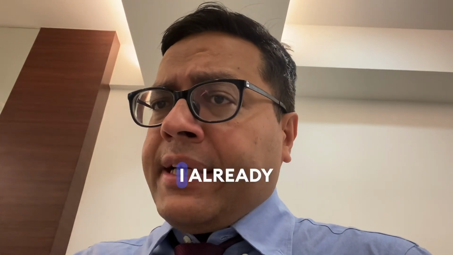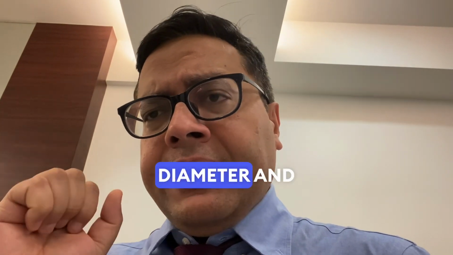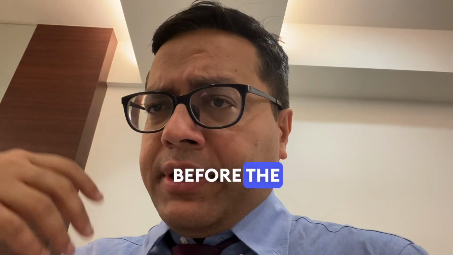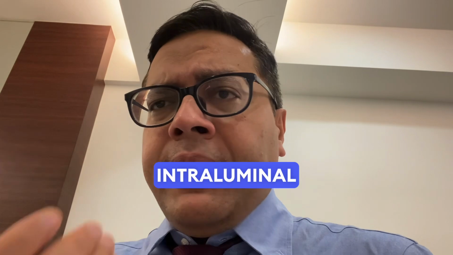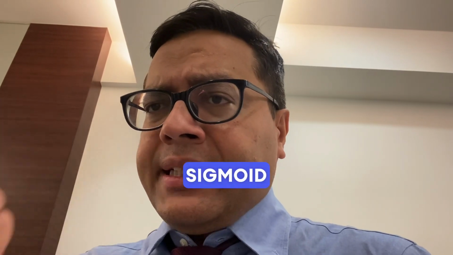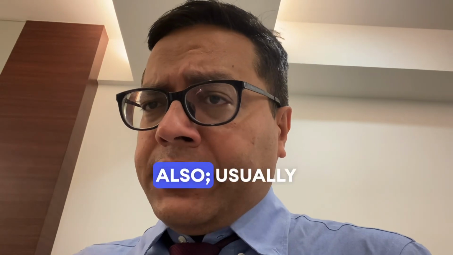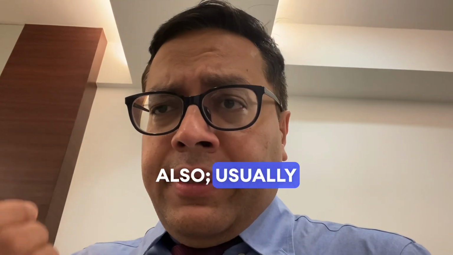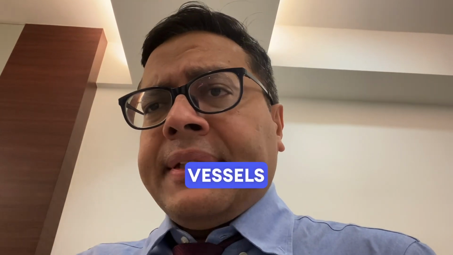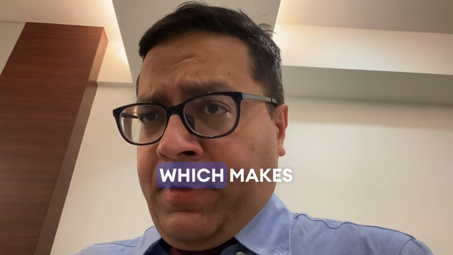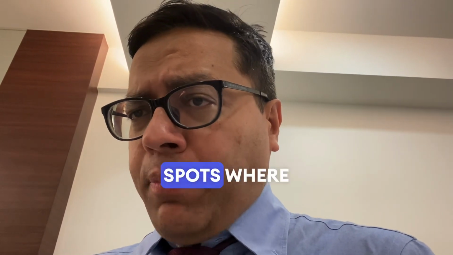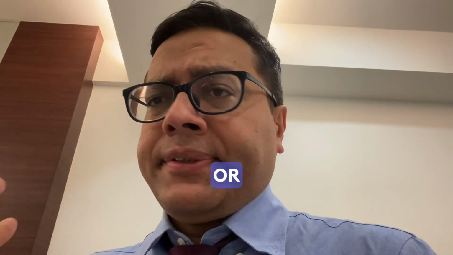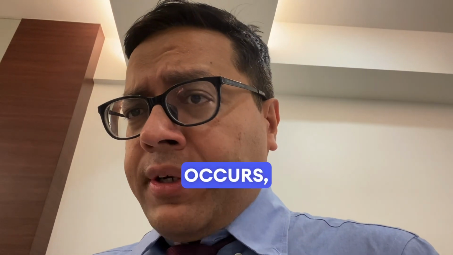So the two key reasons I already mentioned: it has the narrowest diameter and it is the final storage site before the stool is sent to the rectum. So the intraluminal pressure which is created inside the sigmoid colon is much higher. Plus there are some other reasons also. Usually it is seen that some small blood vessels penetrate the sigmoid colon wall, which makes the wall much weaker, creating a lot of weak spots where those outpouchings or diverticular formation occurs.